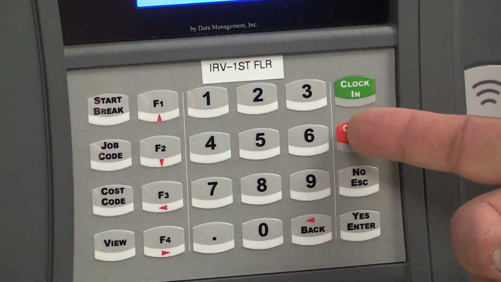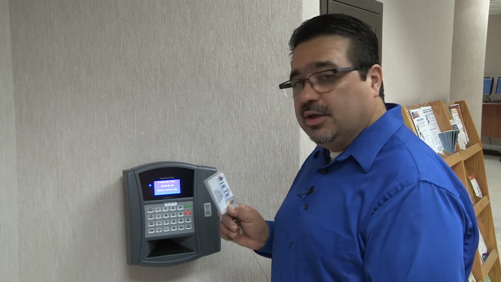All non-exempt employees will clock out at the end of their shift. Now remember, you must clock out no later than 7 minutes after your scheduled time without pre-approval. That process is very simple. You press the clock out button, you type in your employee ID, or you can use your badge.